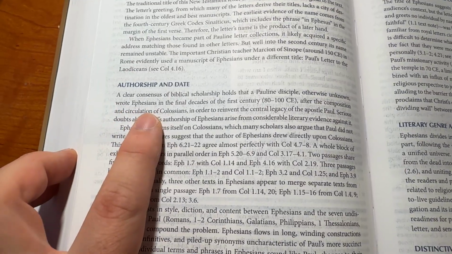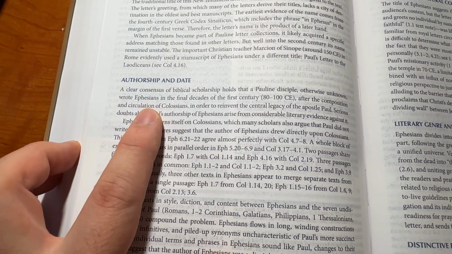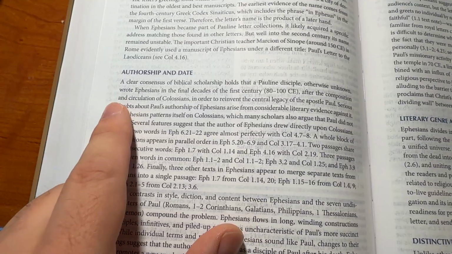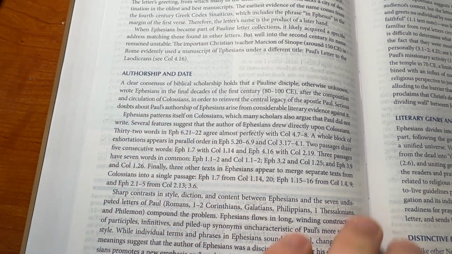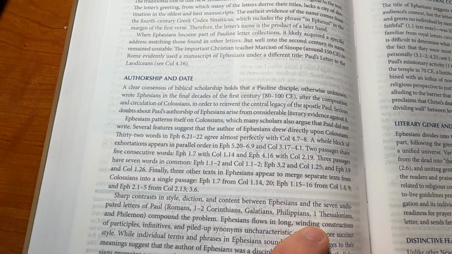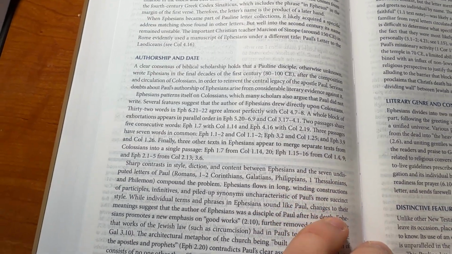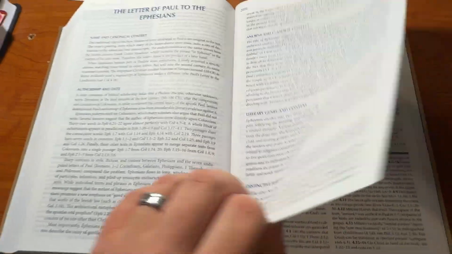A clear consensus of biblical scholarship holds that a Pauline disciple, otherwise unknown, wrote Ephesians in the final decades of the 1st century. So it would take that position.